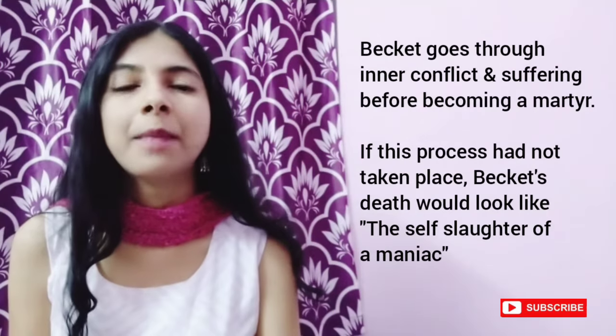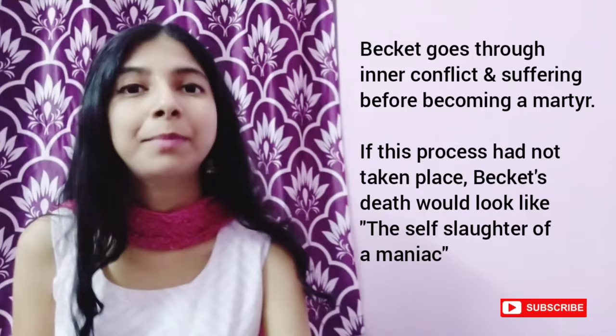After the fourth tempter leaves, Becket remains silent while the chorus speaks. This shows the inner conflict of Becket. Becket is unable to talk because he is going through immense inner conflict and suffering. And through this silence, he overcomes the fourth temptation, which is spiritual pride. Had this process not taken place, Becket's death or martyrdom would have looked like suicide of a mad person.